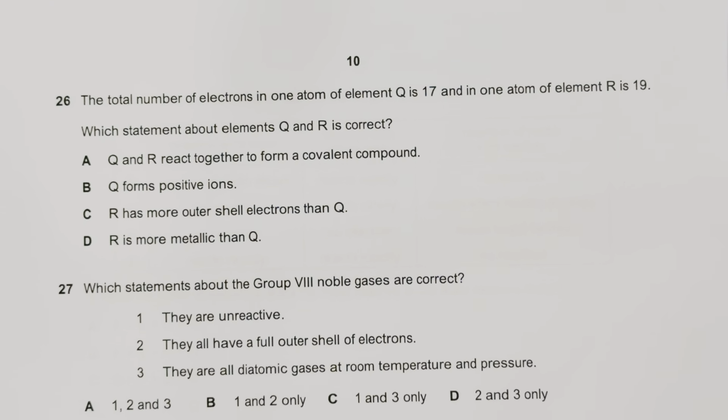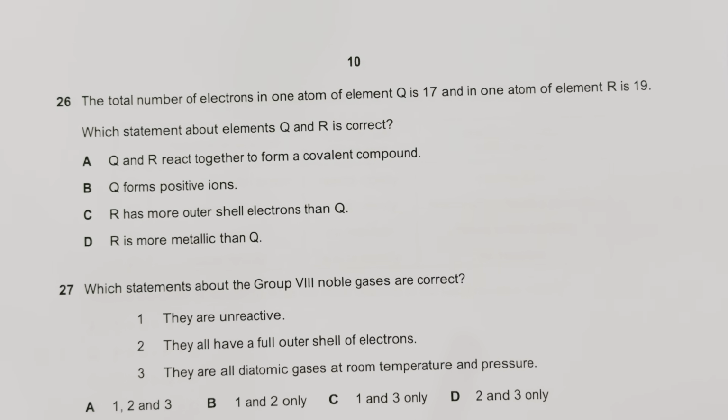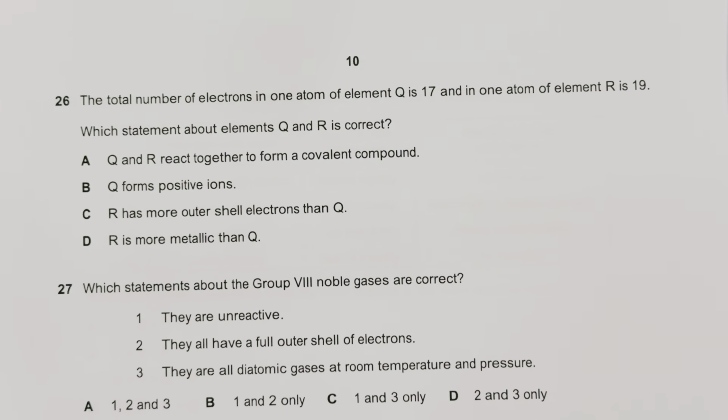No. Q forms ions. R has more outer electrons than Q. No, Q has more. R is more metallic than Q. Yes, this is the right answer. R is more metallic because it has the electronic configuration of 2,8,8,1, and this has the electronic configuration of 2,8,7. So this has the metallic character.